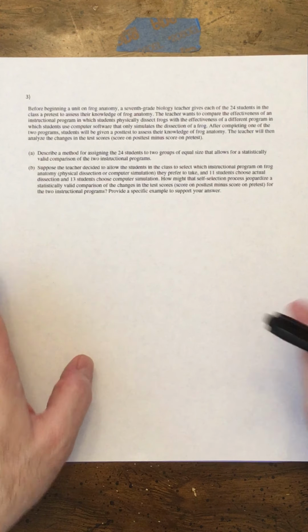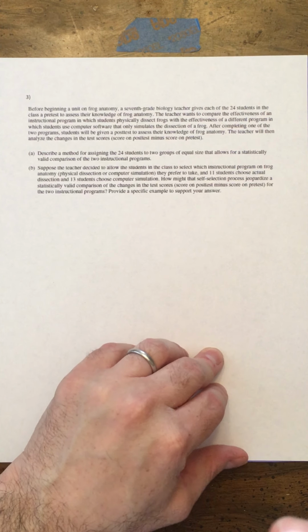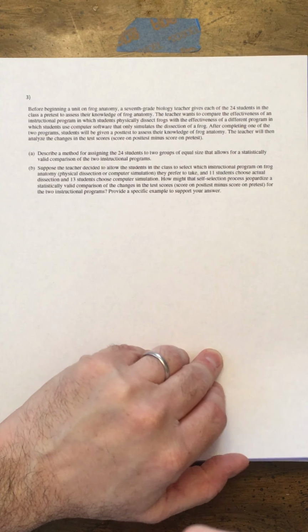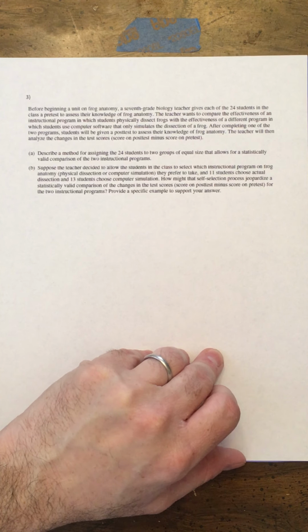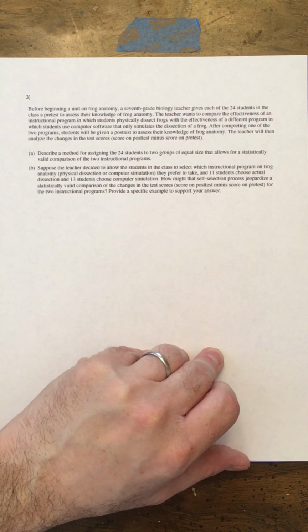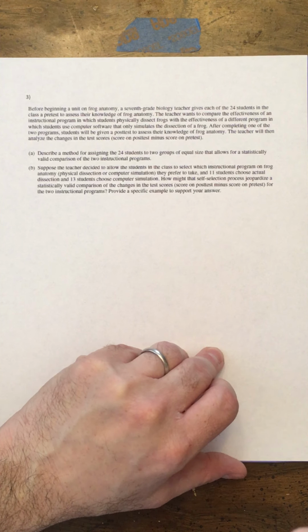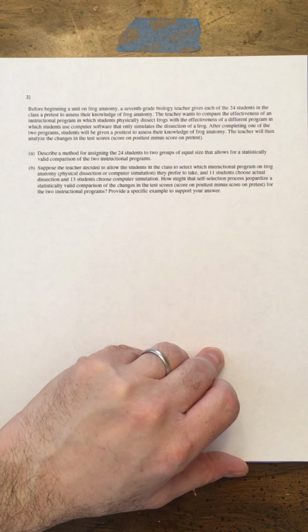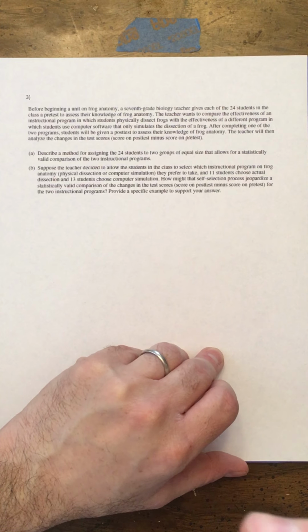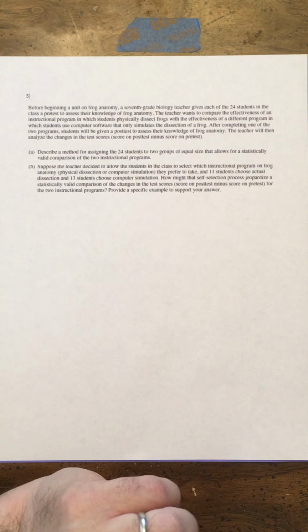Okay. Before beginning a unit on frog anatomy, a 7th grade biology teacher gives each of the 24 students in the class a pretest to assess their knowledge of frog anatomy. The teacher wants to compare the effectiveness of the instructional program in which the students physically dissect the frogs with the effectiveness of a different program in which they use a computer software program that simulates the dissection of a frog. After completing one of the two programs, students will be given a post-test to assess their knowledge of frog anatomy. The teacher will then analyze the changes in the test score to see if one program was better than the other.